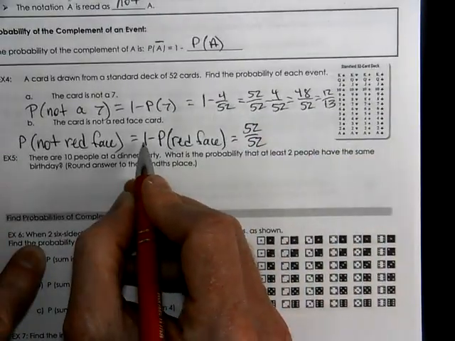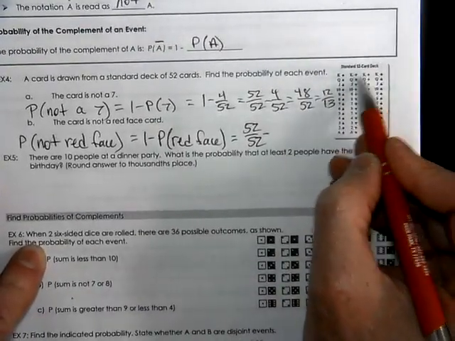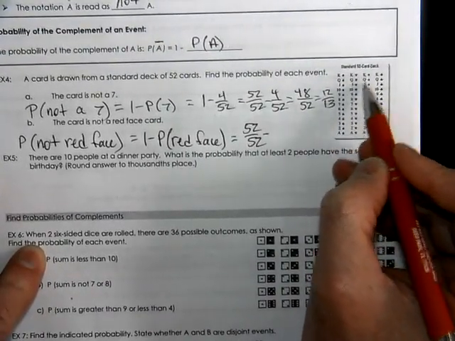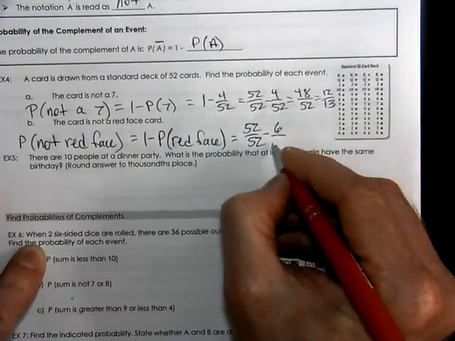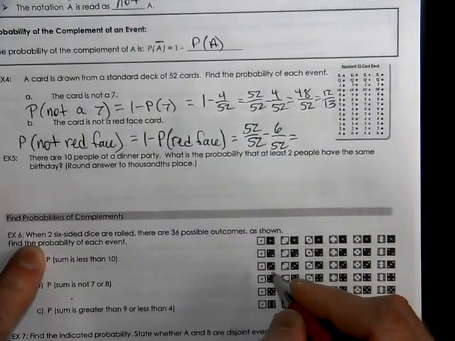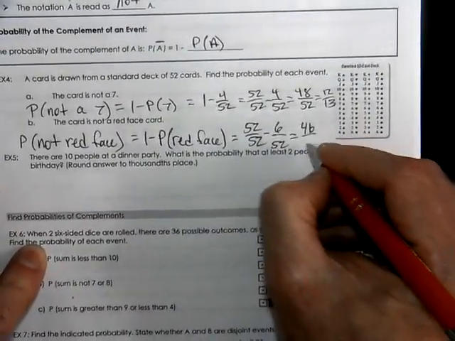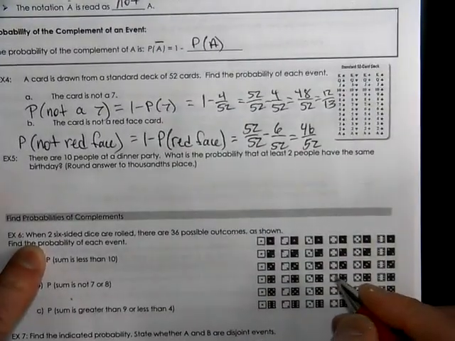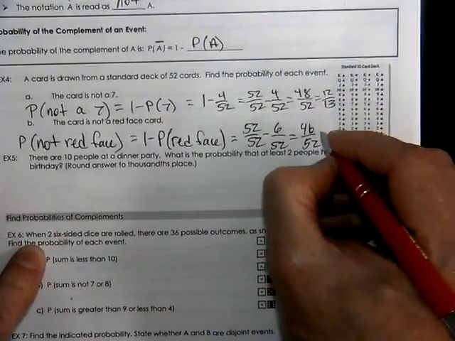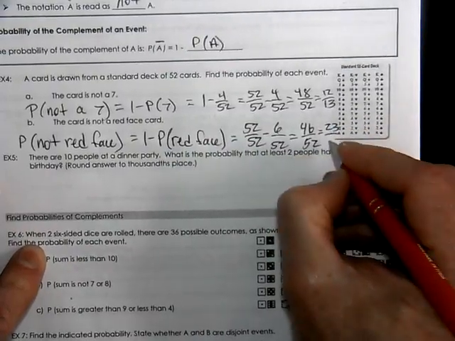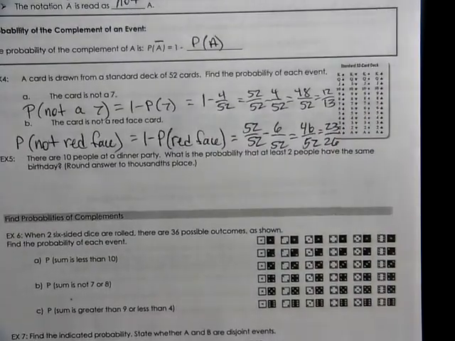We talked about that's the value of 1, minus the 6 cards that are red face cards. So that's going to give us 46 out of 52. And you can reduce that. 23 out of 26.